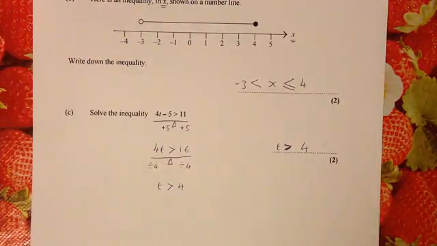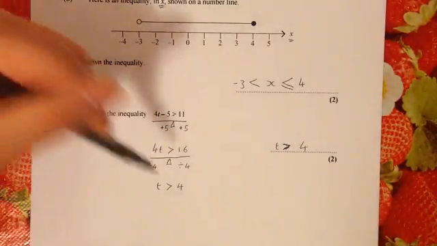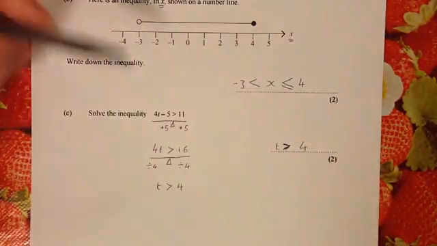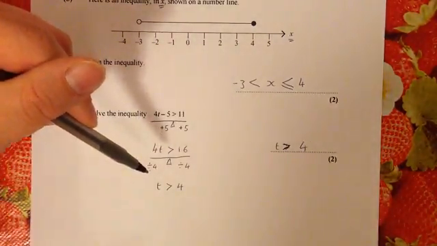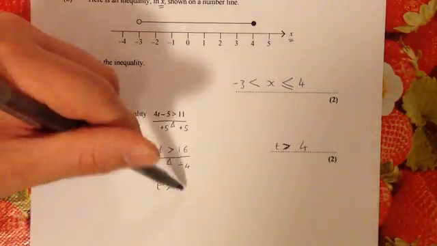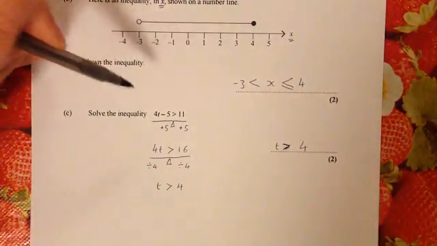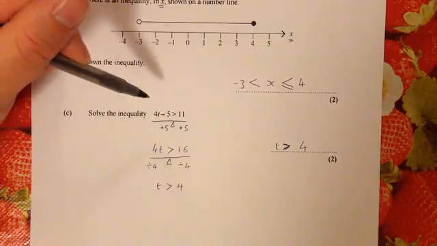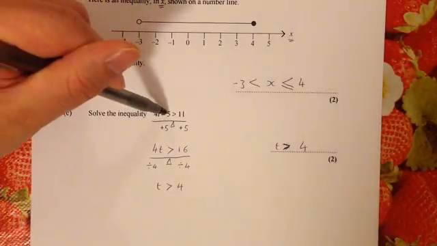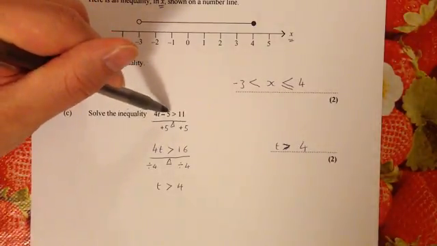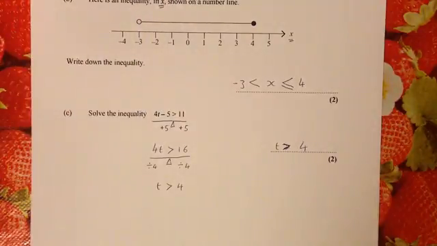And there's always a good use of checking here. We're saying t is greater than 4, so let's see if that works. So t can be anything bigger than 4, so let's start with 5, because that would work according to this rule. Let's substitute 5 in here. 4 lots of 5 is 20. 20 subtract 5 is 15. 15 is greater than 11, so we would say with confidence that we've selected the right set of values.